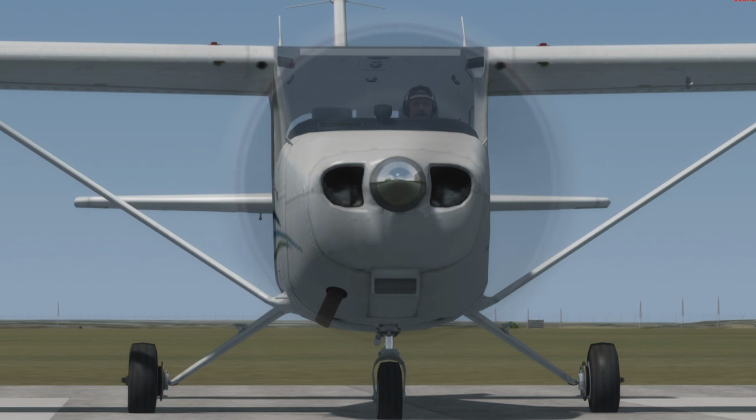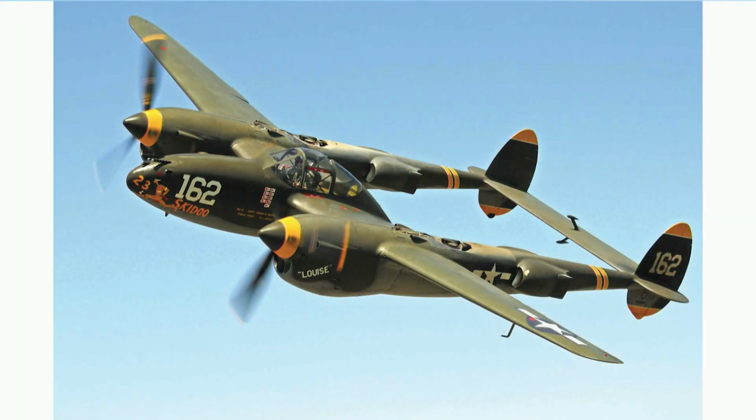And then we have other airplanes that actually are not fixed gear aircraft. So for instance, if we look here at this aircraft, my favorite, this is my P-38 Lightning, you can see that there aren't any tires hanging down here. That's because this aircraft is equipped with what we refer to as retractable gear.